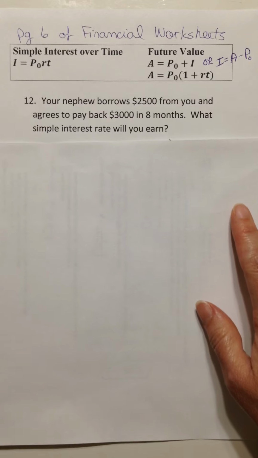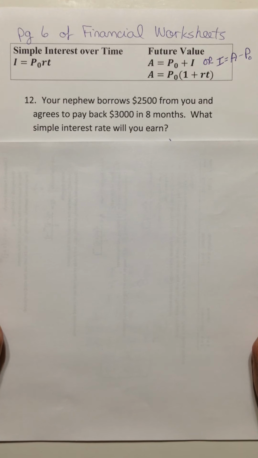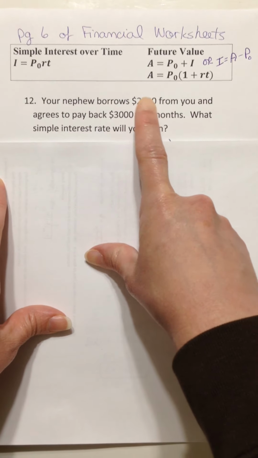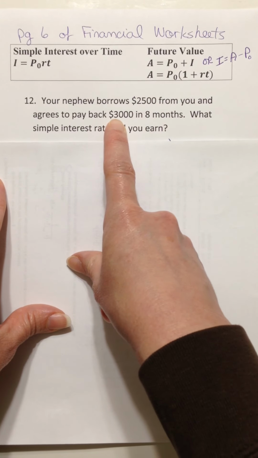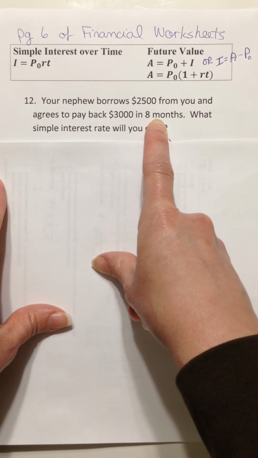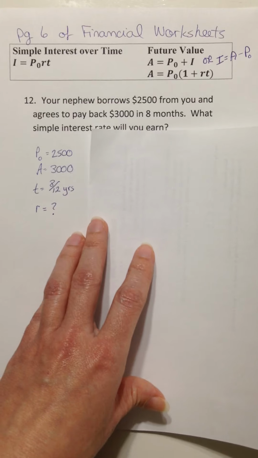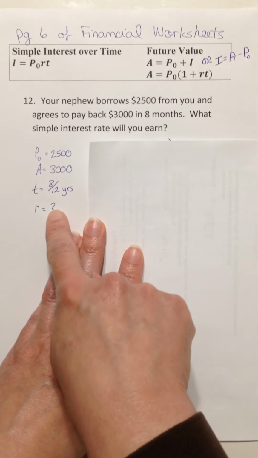Number 12 is the last one. Your nephew borrows $2,500 from you and agrees to pay back $3,000 in 8 months. What simple interest rate will you earn? So this is the amount he is borrowing from you at the beginning. That is the principal. This is the amount he will pay back at the end, $3,000. That is the A. 8 months must be converted to years, 8/12. And you're looking for the simple interest rate. So you're looking for R.